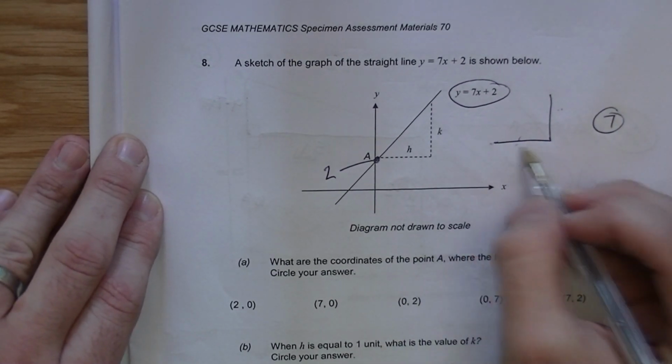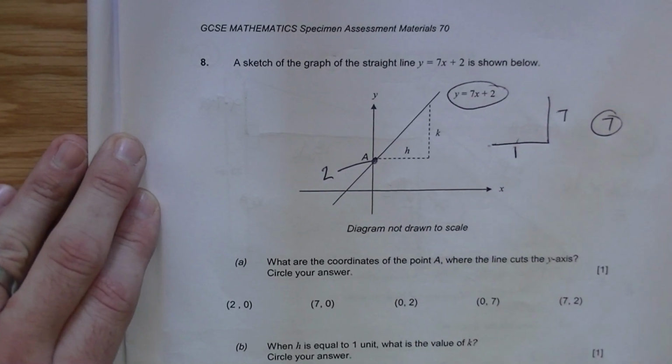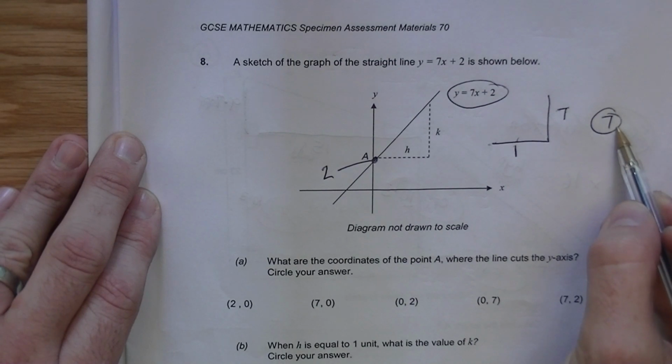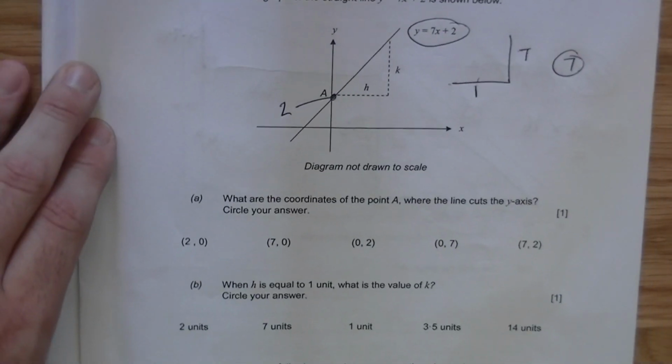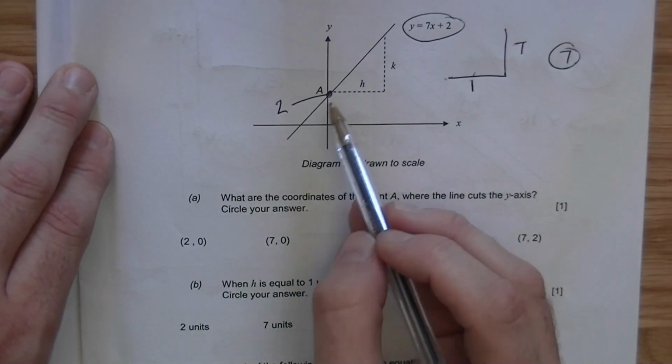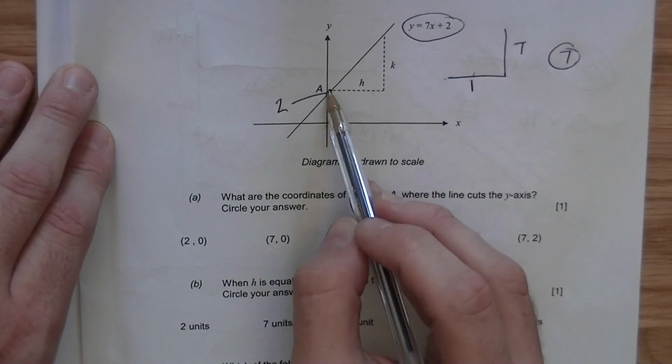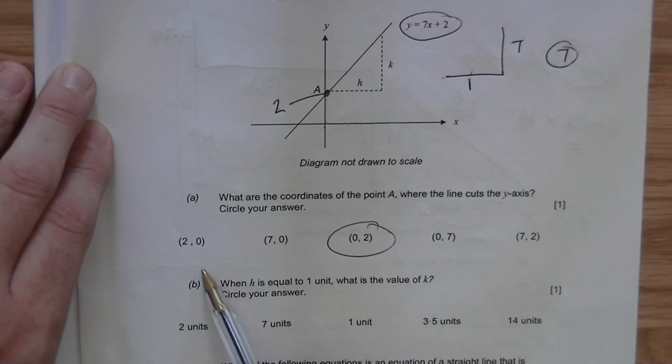So, for every step across 1, this thing is going up 7. 7, rise over run, 7 divided by 1 is 7. Okay? My two questions are, what is the coordinate of the point A? Well, we know it's 2, so it's 0 across and 2 up, so 0, 2, as opposed to 2, 0.